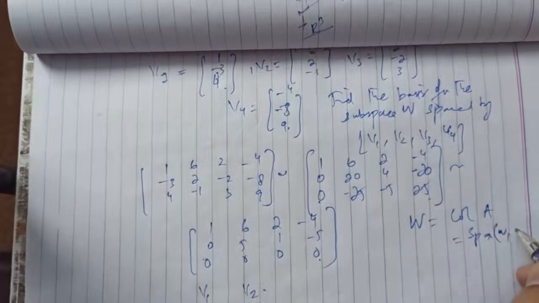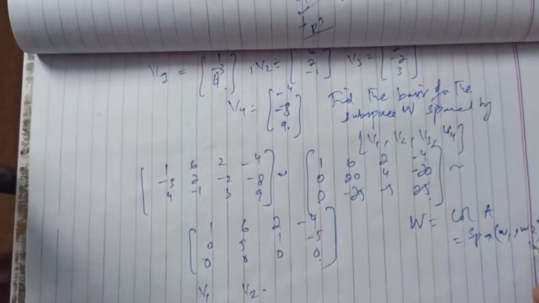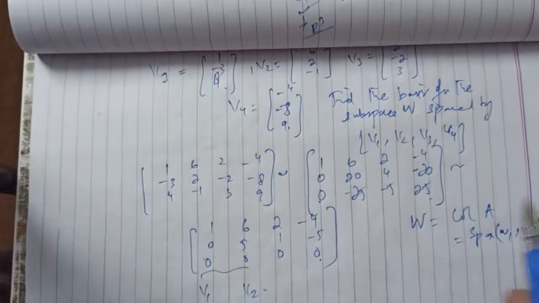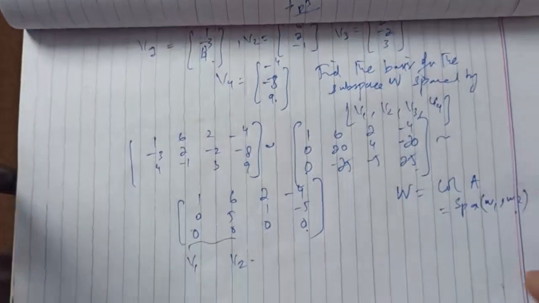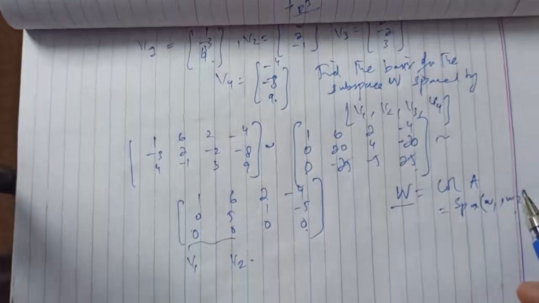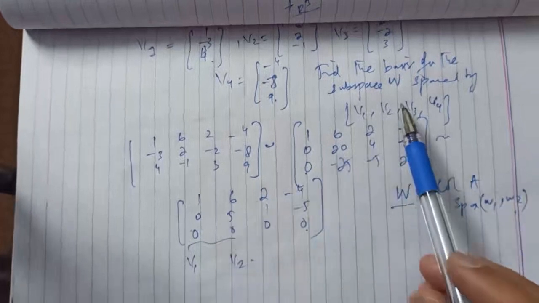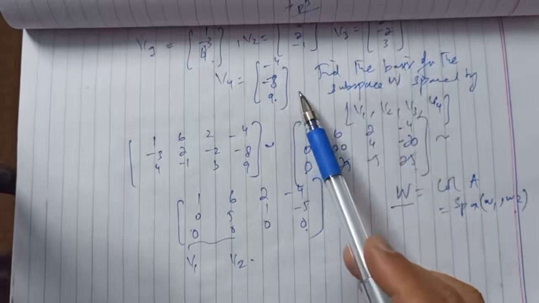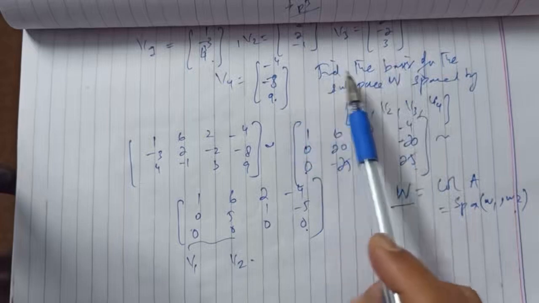Note that the reduced echelon form of A is not needed, because the thing here is you have already located the pivot columns. So it means v1 and v2 are actually the basis of W. As I already told you, at least one of the vectors will be linearly dependent on the other vectors.